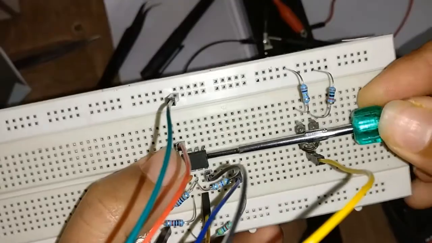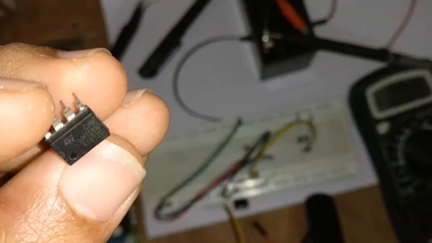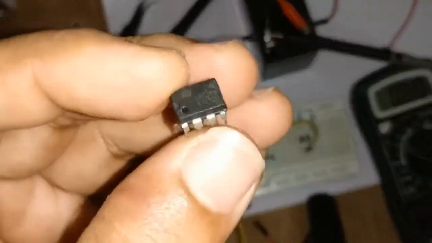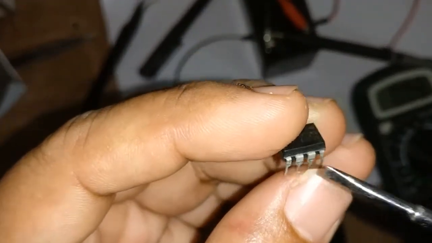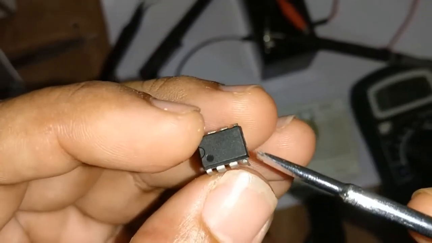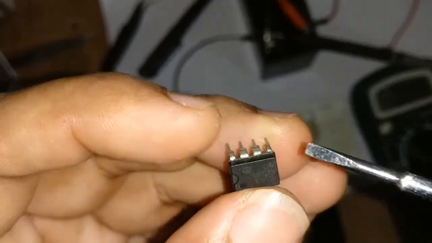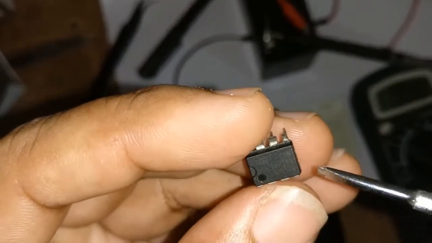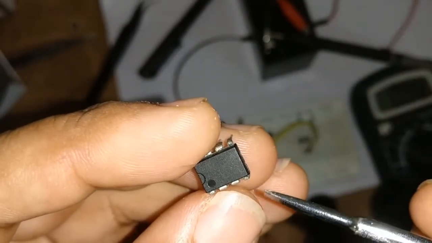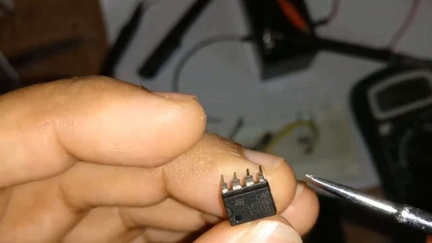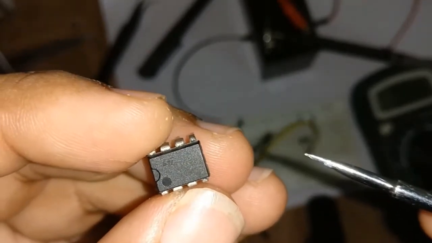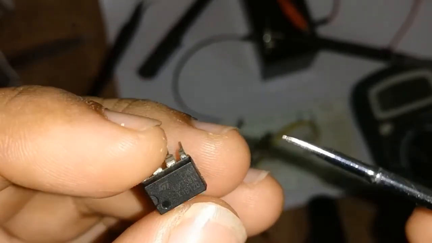Let's see the IC. This is LM358, a dual channel operational amplifier IC. Pin 1 and pin 7 are output pins, pin 4 is minus, pin 8 is plus voltage, pins 2 and 6 are inverting inputs, and pins 3 and 5 are non-inverting inputs in this IC. You can check the datasheet for more information.